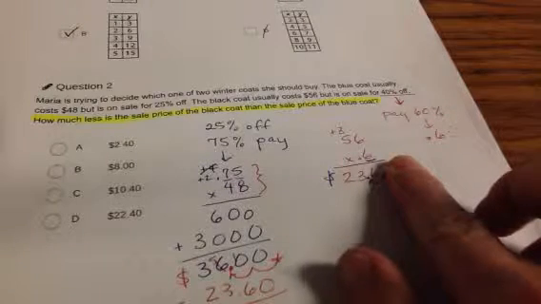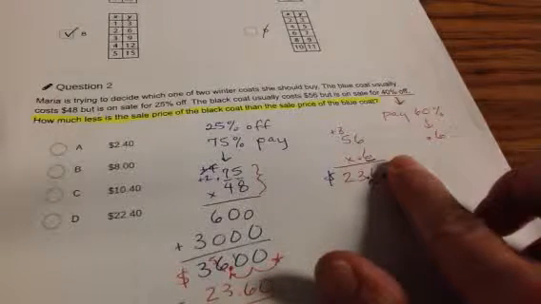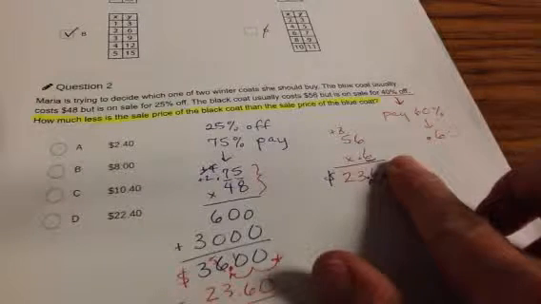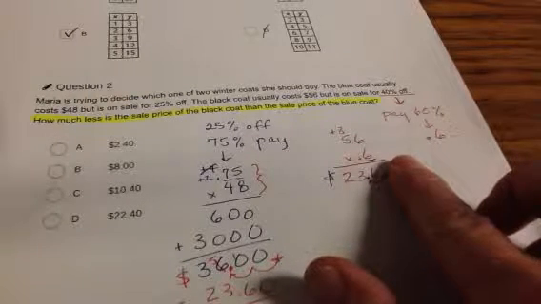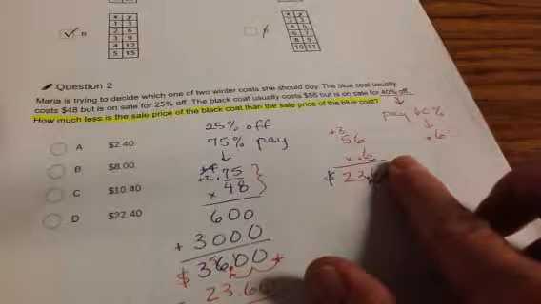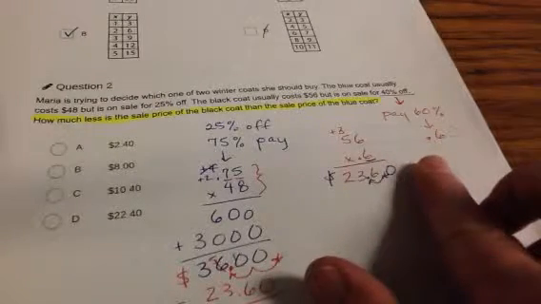A boy earlier today started off saying that the coat cost $2.36. Would that make sense? No, he instantly figured it out. He instantly figured out, oh no, a $56 coat couldn't go down to $2.36. So he changed, he said, no, $23.60.